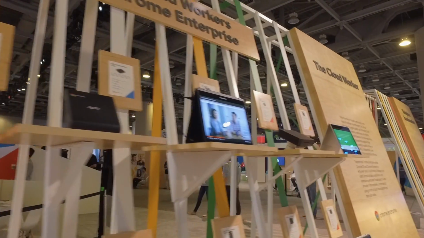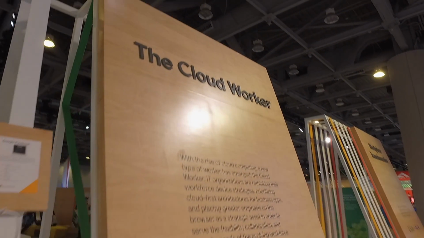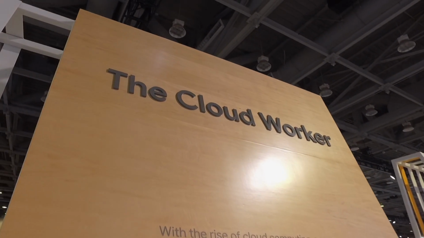The Cloud Worker is a thought leadership campaign that we have, and it's supposed to talk about the new ways of working. If you think about a new type of employee, they're accessing from more devices than ever before. They're using more SaaS-based applications than ever before, and this is creating new paradigms. Employees want to be able to access their data from wherever they are, and they want to be able to access it from all their devices.